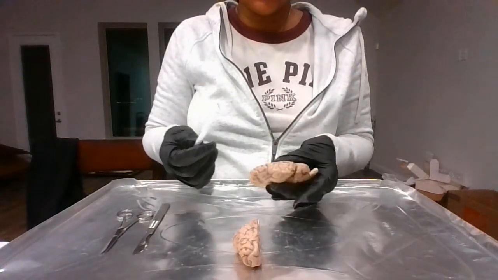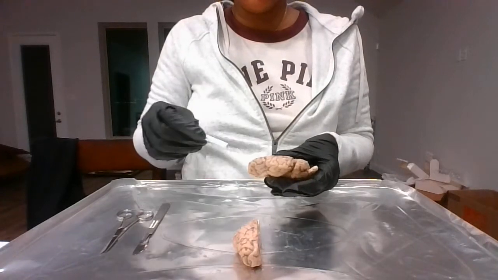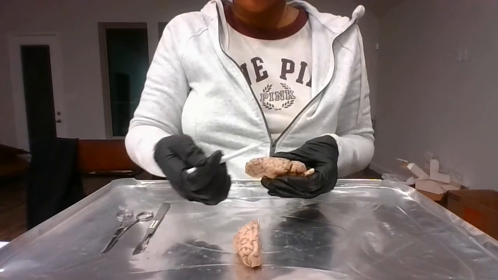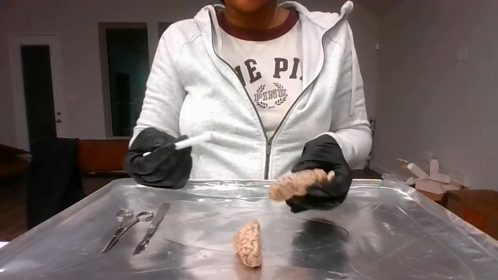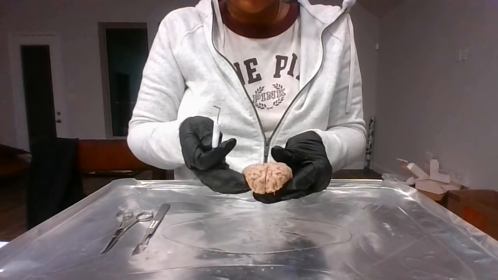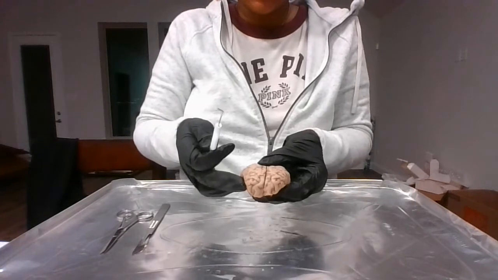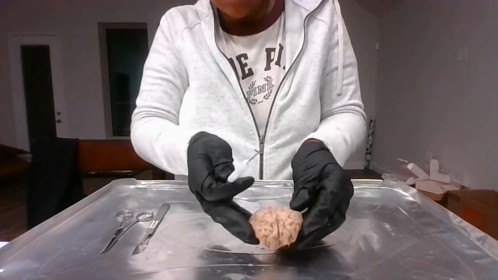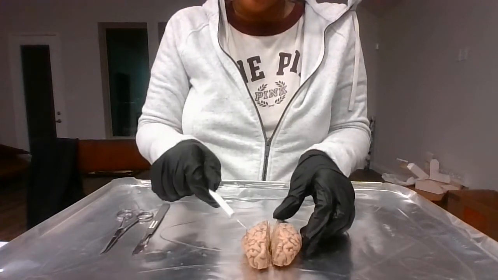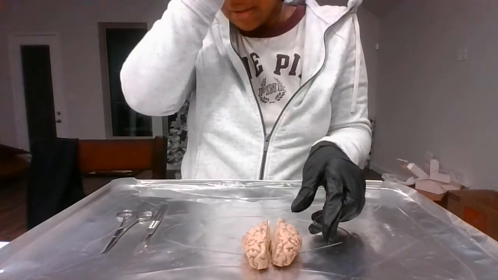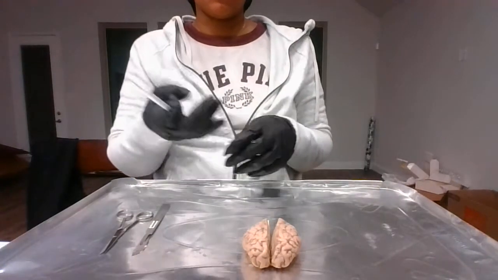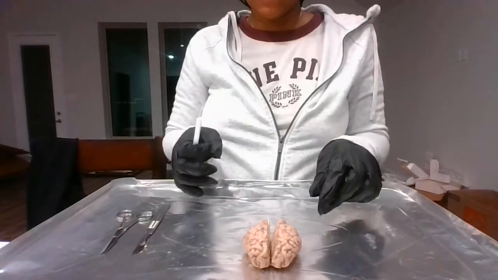And I want to continue with the exterior portion of the brain. We have here the cerebrum, which is the largest part of the brain. It's the largest portion. The cerebrum has a left hemisphere and a right hemisphere, and its main function is to interpret our senses, such as touch, vision, hearing.